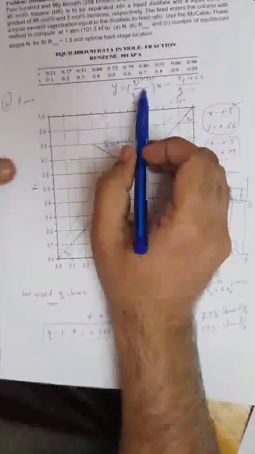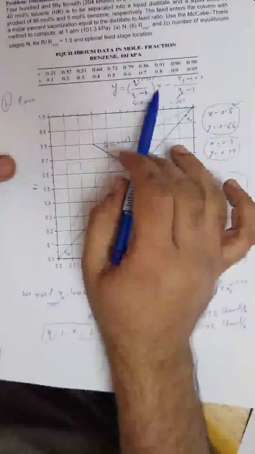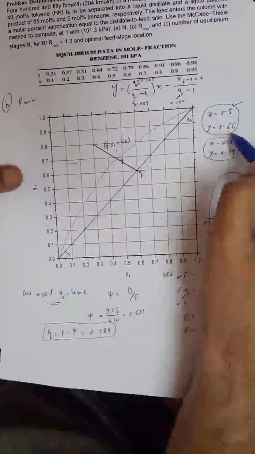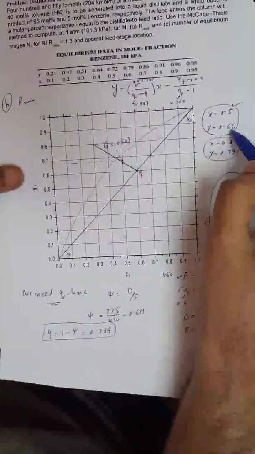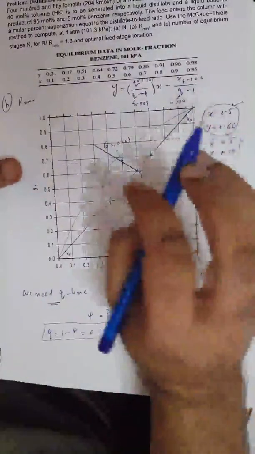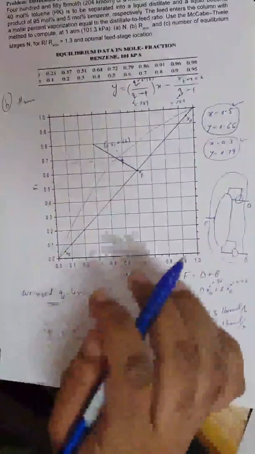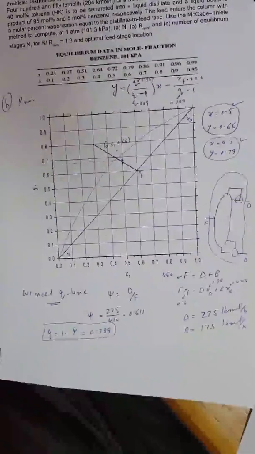We substitute the value of Q over here, we get the value, and then we can substitute any value of x and get the y with respect to that x. Choose only one value, no need to choose two. So one point is here. That's how we can plot the Q line.